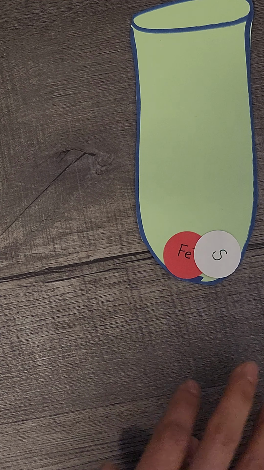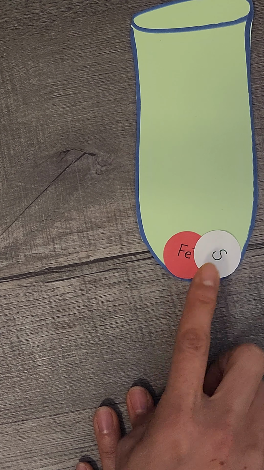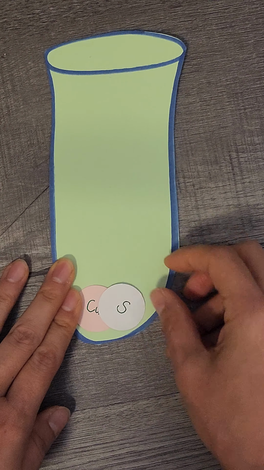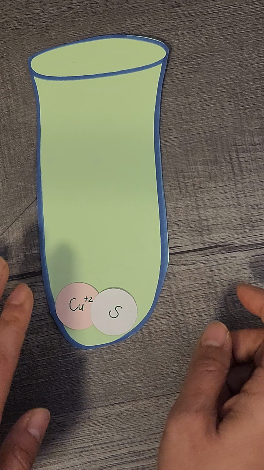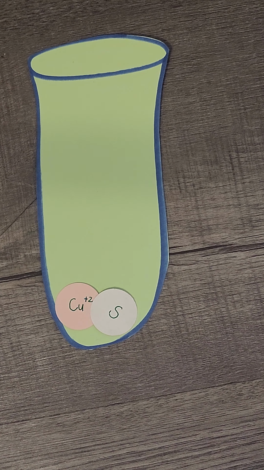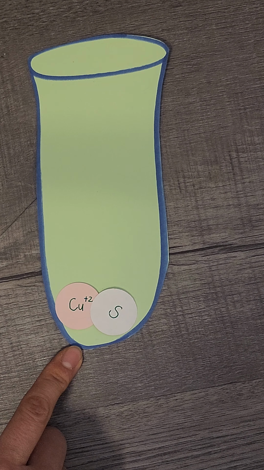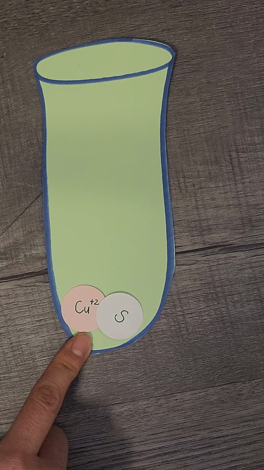Okay, now we have iron sulfide precipitate. So we have iron sulfide precipitate and copper sulfide precipitate. We also have the silver chloride precipitate from part A. Now what do we do with this? For this one, I'm going to come back to it.